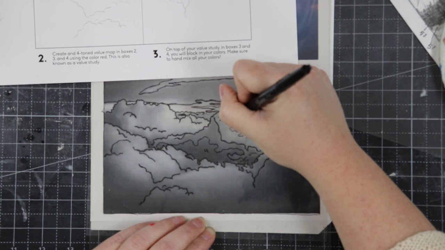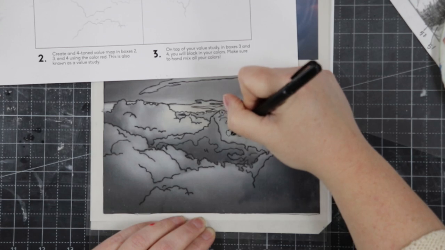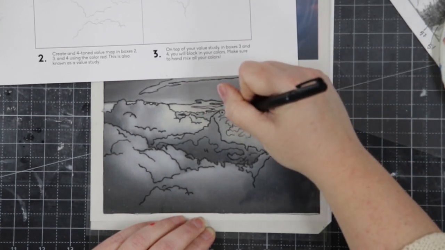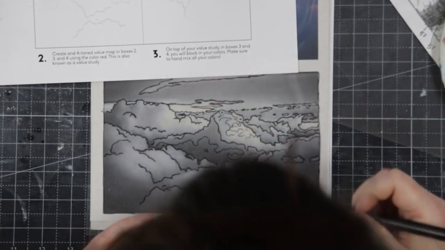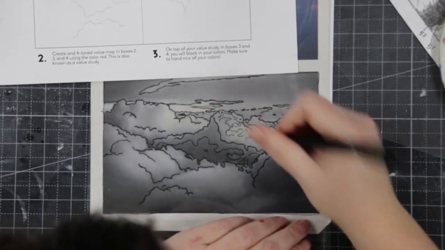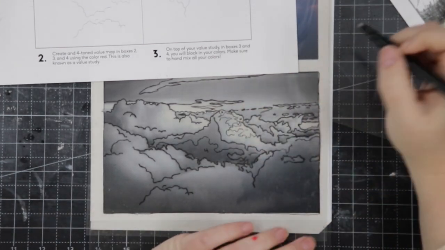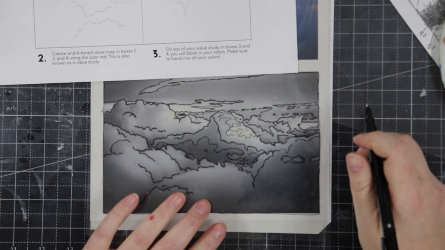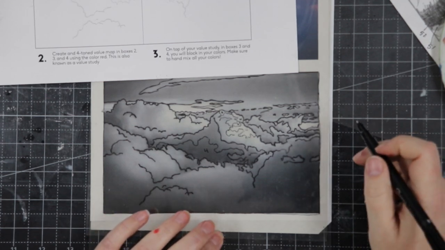Now I'm thinking about my value study and what I'm doing. It also helps me, I don't know if it's my old lady eyes or if it just helps me be out of focus, to lean back to really see the values.